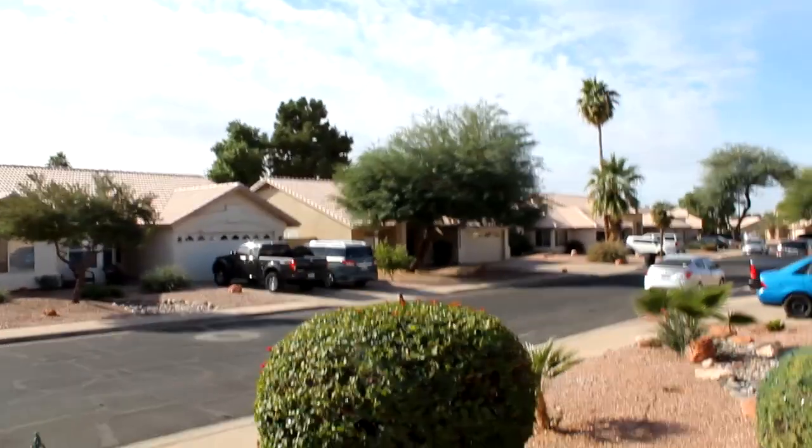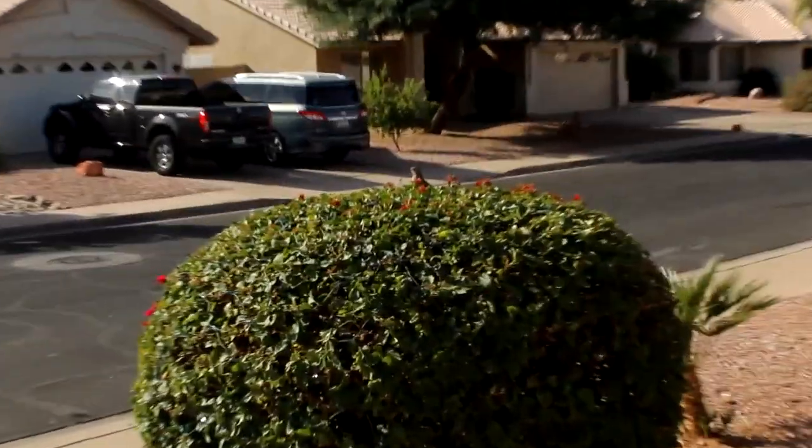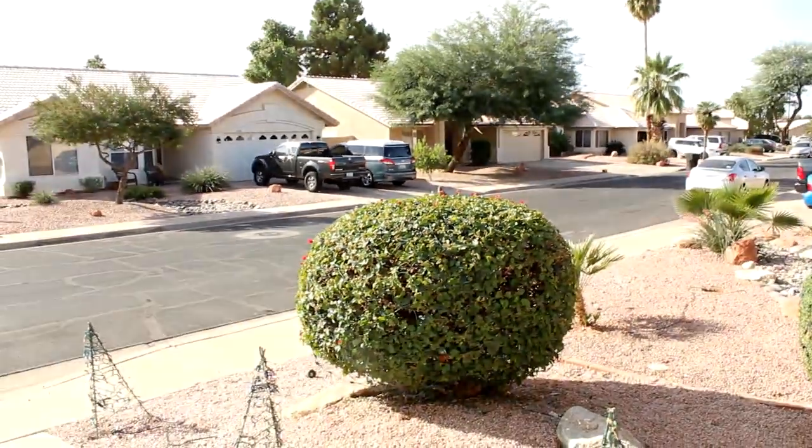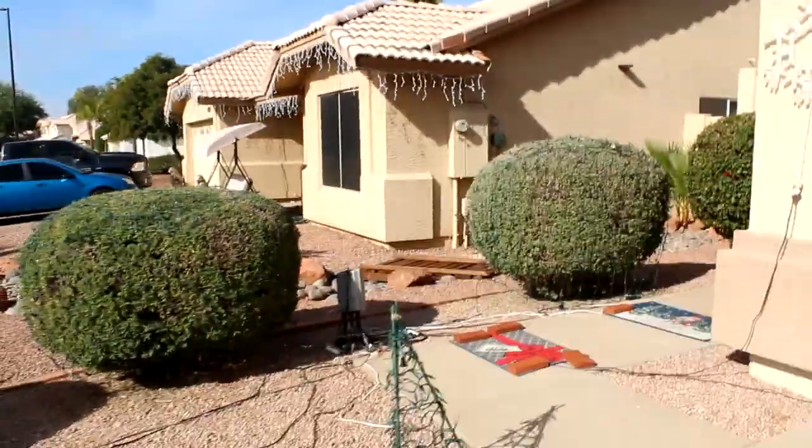Oh, look, there's a bird peeking out of that bush. That's kind of cool. So my electricity bill really doesn't go up that much.